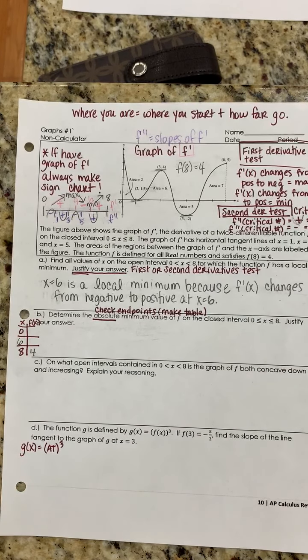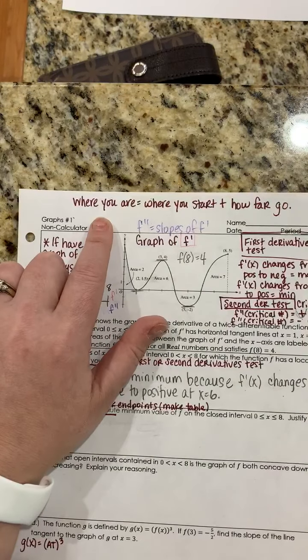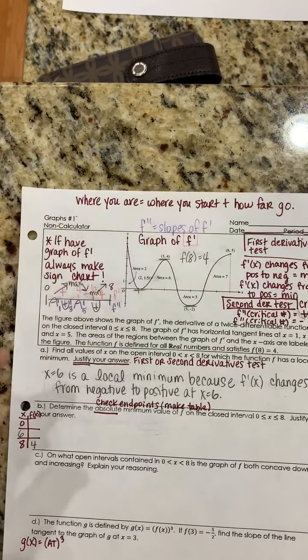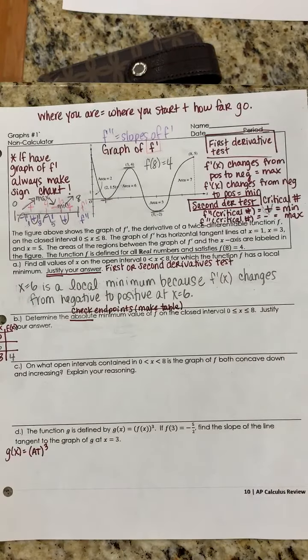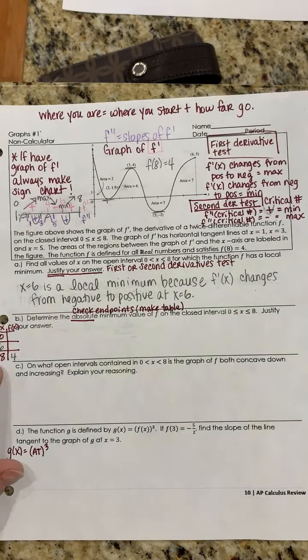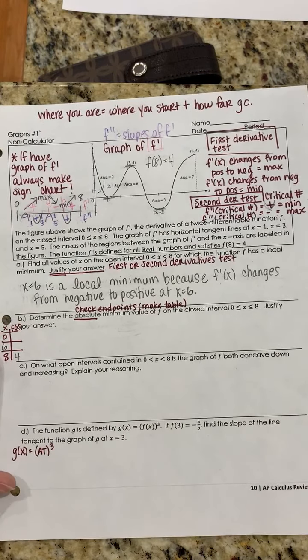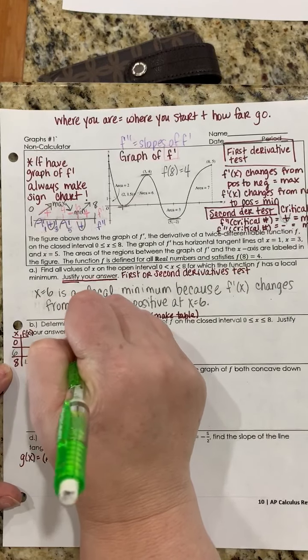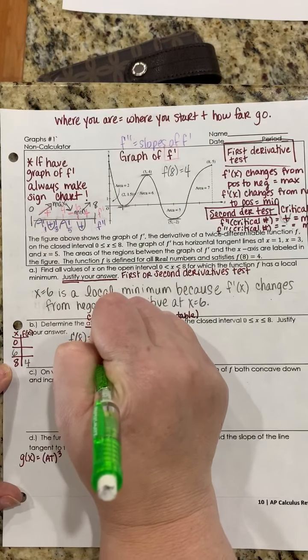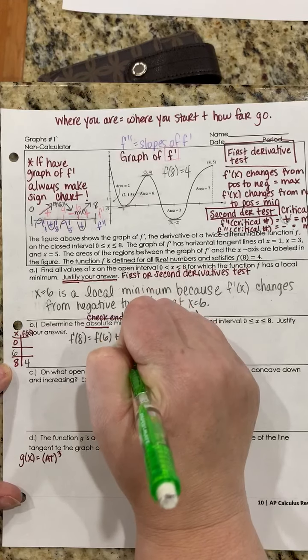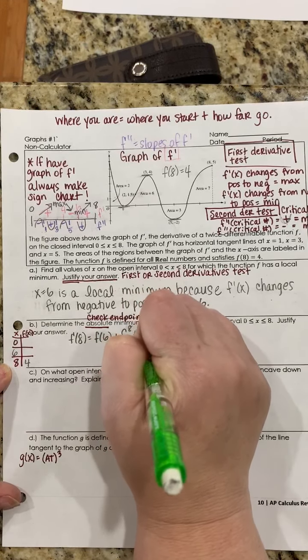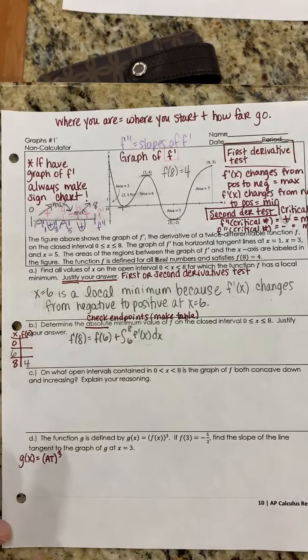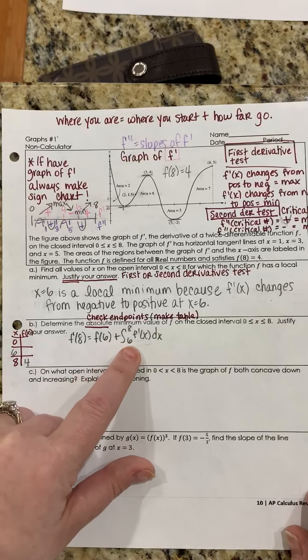So now I'm actually going to go backwards from what you would think. So I'm going to now use where you are equals where you start plus how far you go. I have to use a point I know and a point I'm looking for. So I know f of 8, and I'm going to try and find f of 6. So I know f of 8 is equal to f of 6 plus the integral from 6 to 8 of f prime of x dx. Where you are equals where you start plus how far you go.